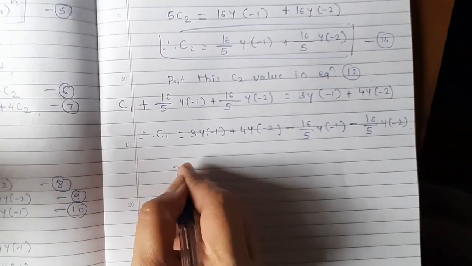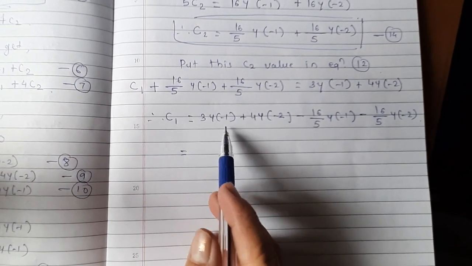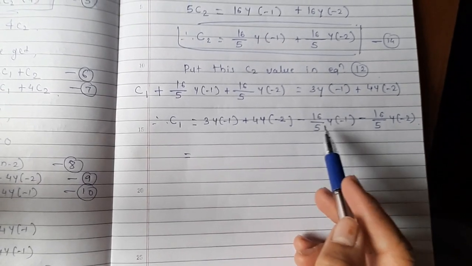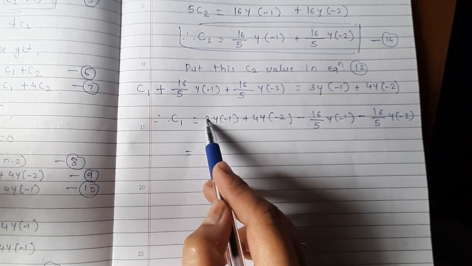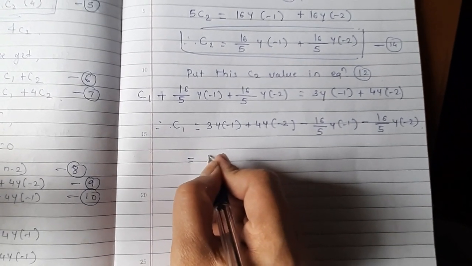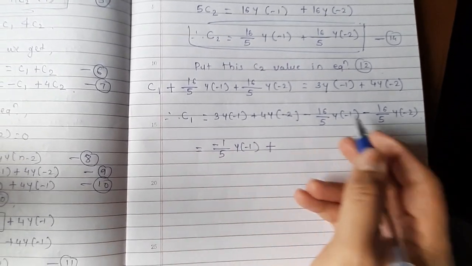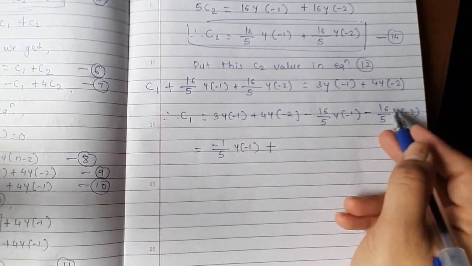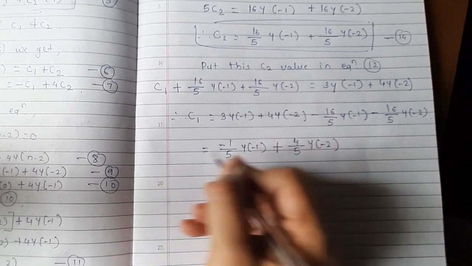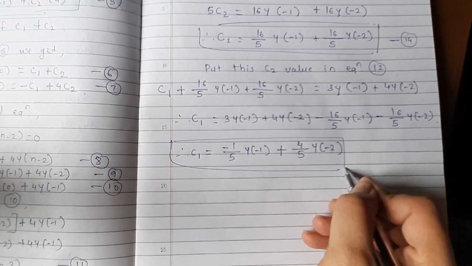Now we solve the terms: 3y of minus 1 and minus 16 by 5 y of minus 1. 5 into 3 is 15 minus 16, that is minus 1 by 5 y of minus 1, plus 5 into 4, 20 minus 16, that is 4 by 5 y of minus 2. This is the value of C1.